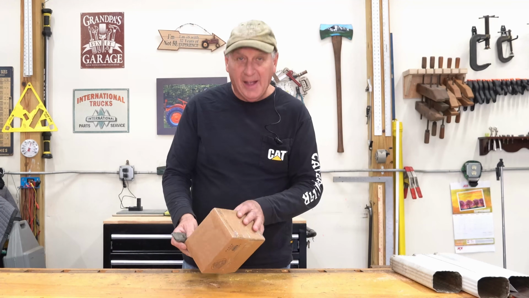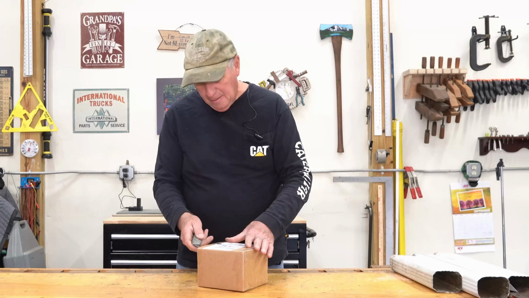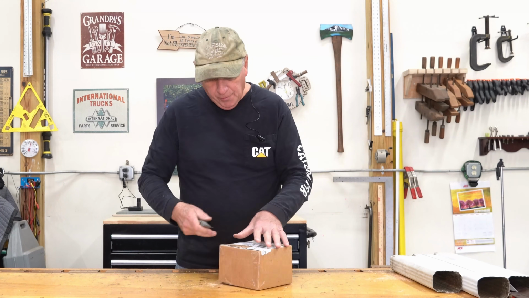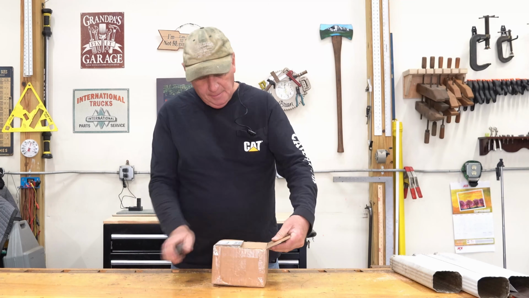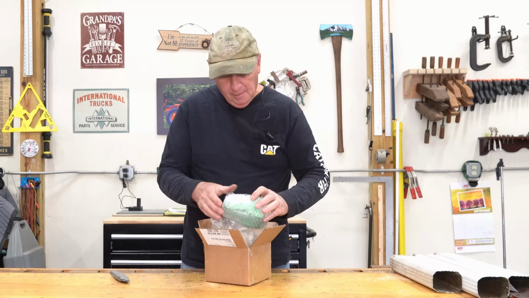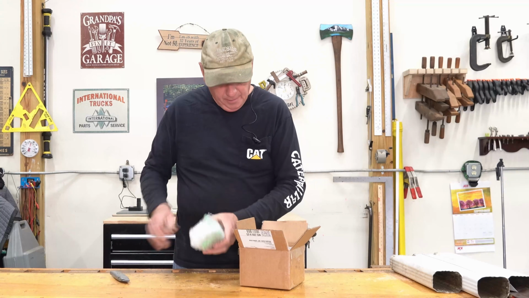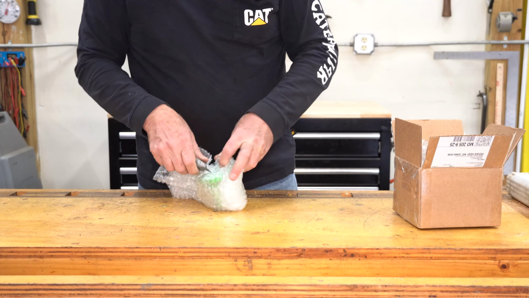Hey, die came in today. So let's take a look at this thing, see how it looks from the 3D printer company. It's packed up pretty good. See how this thing looks.